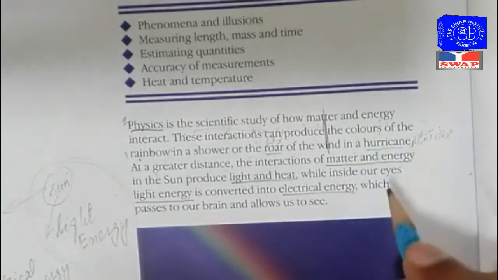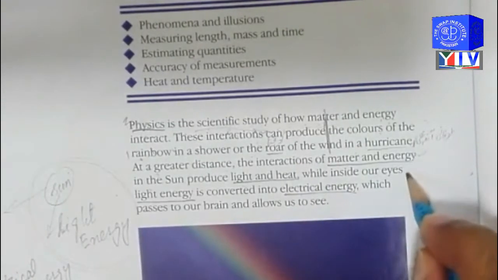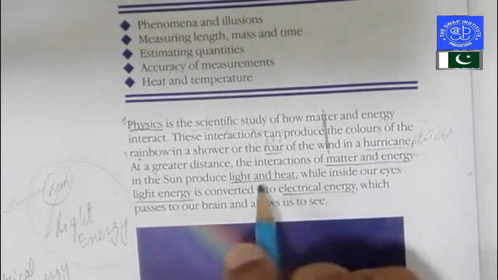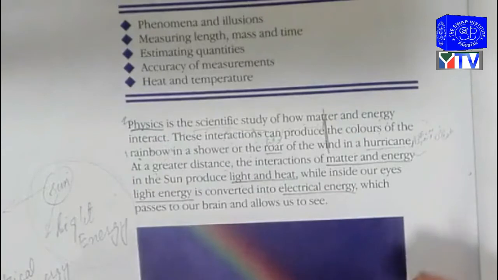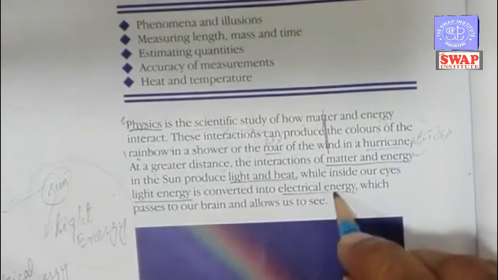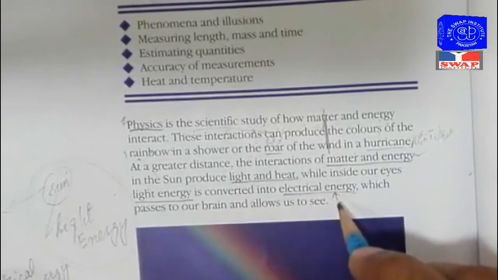These lines are very important. The matter and energy produce light and heat energy in the sun, and when that light falls on our eyes, it is converted into electrical energy. Basically, this electrical signal is conveyed to our brain to see the things surrounding us.